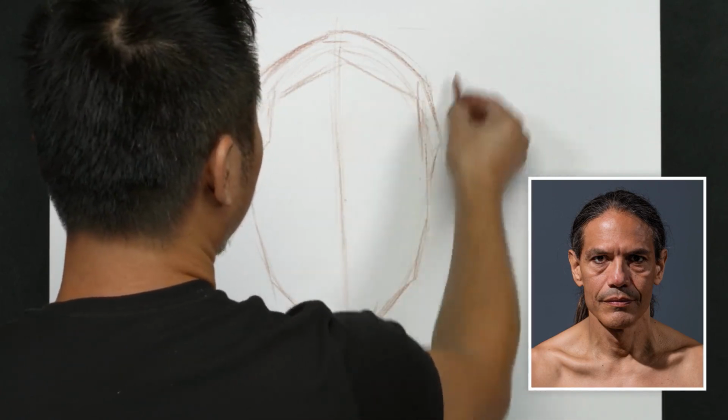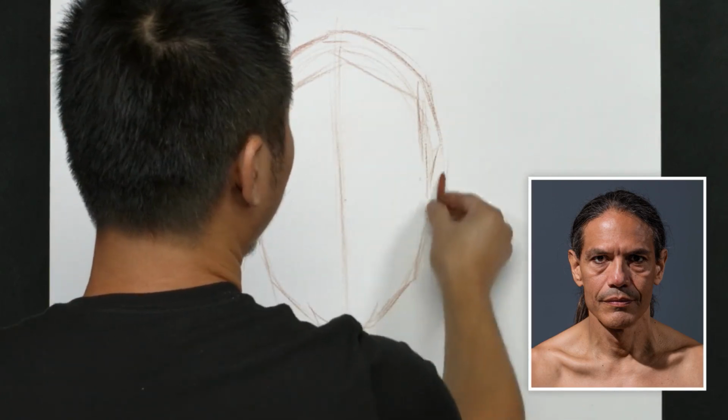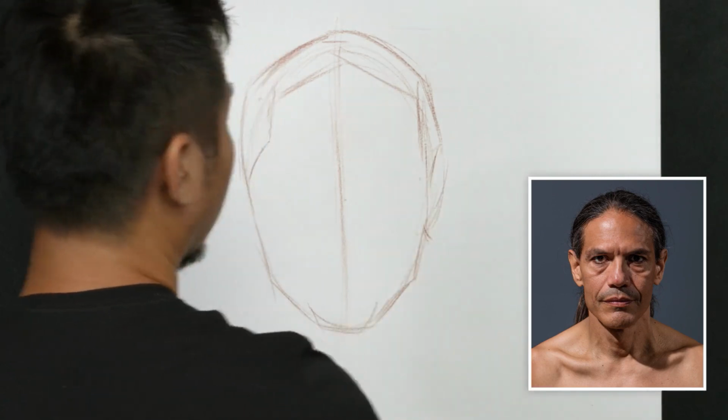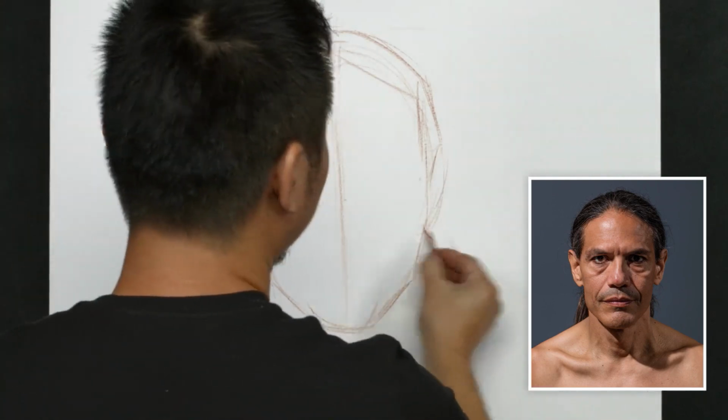Then you can look at this distance, and the ear is probably roughly about right here. Earlier I talked about wanting to indent, to show that earlobe.